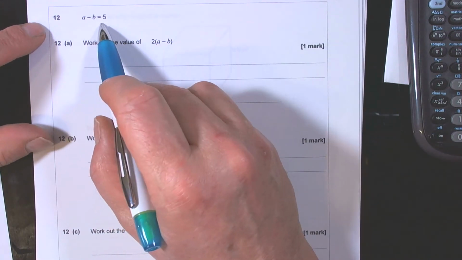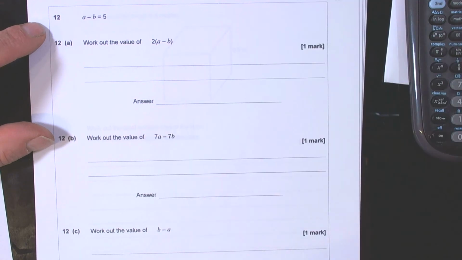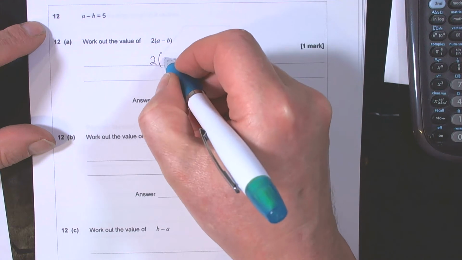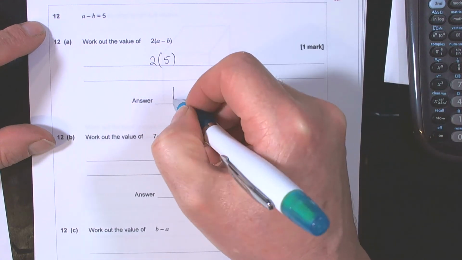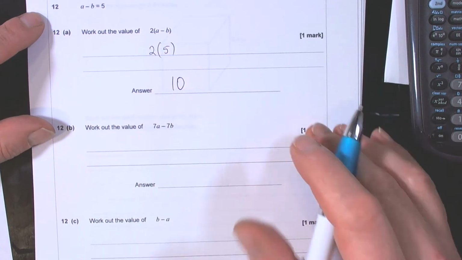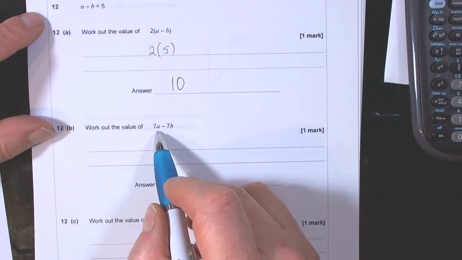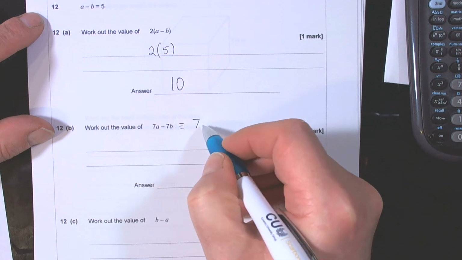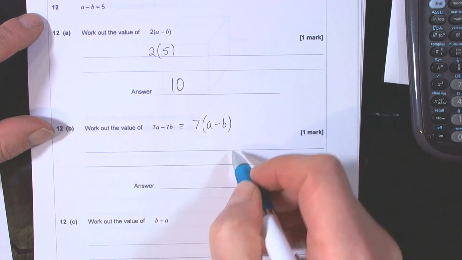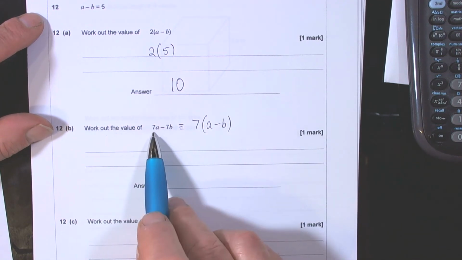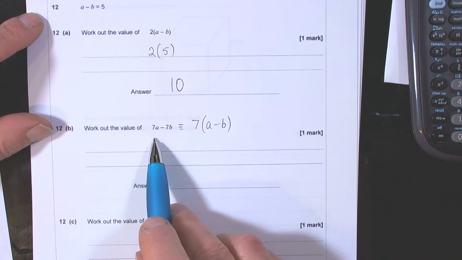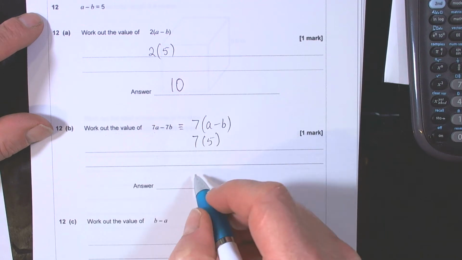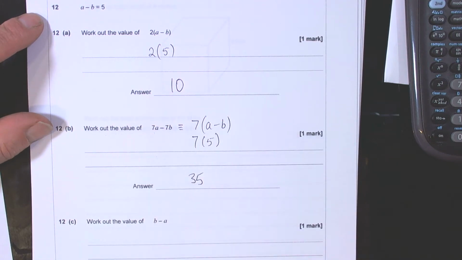Okay, so A take away B equals 5. So it's telling us to work out the value of 2 lots of A take away B. Well, that means we're doing 2 lots of 5, which will be 10. Work out the value of 7 lots of A take away 7 lots of B. Well, what we've got to recognise here is that this is equivalent to 7 lots of A take away B when we factorise it. So it's going to be 7 lots of 5. So it's going to be 35.